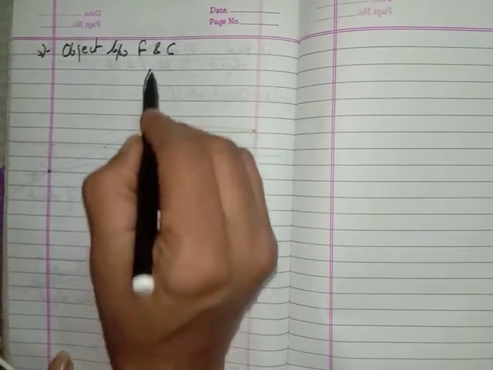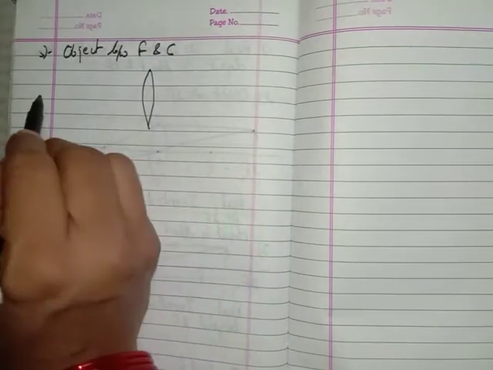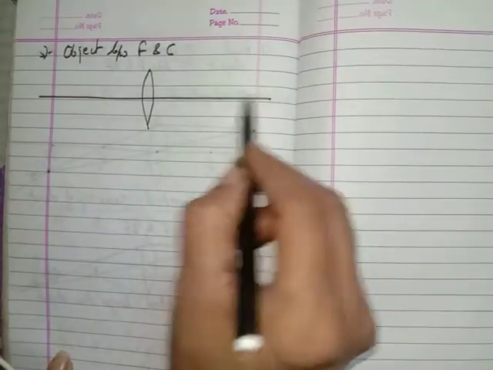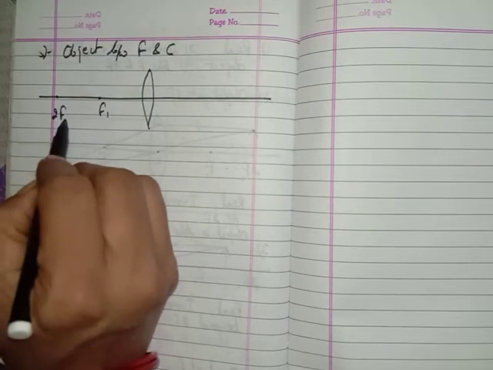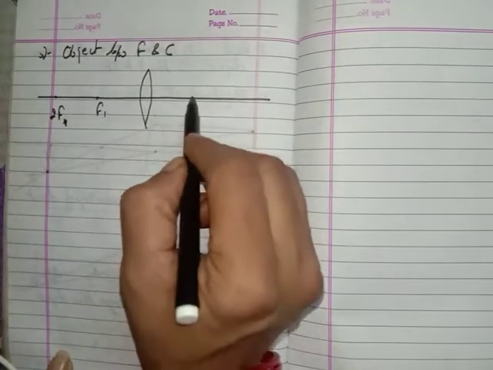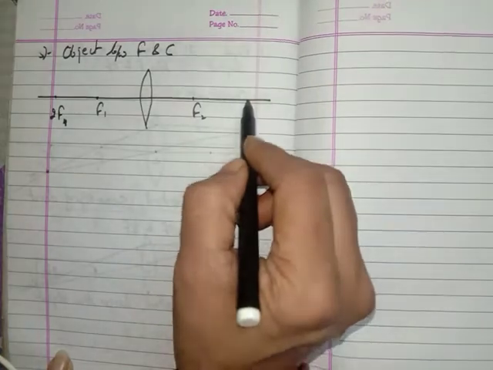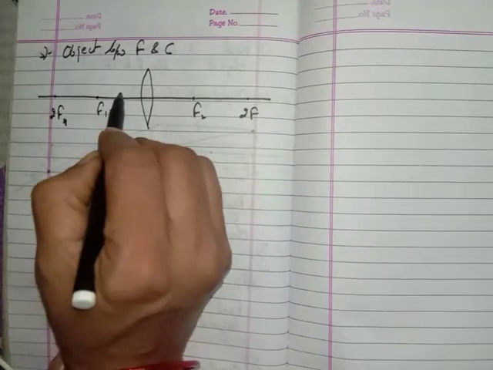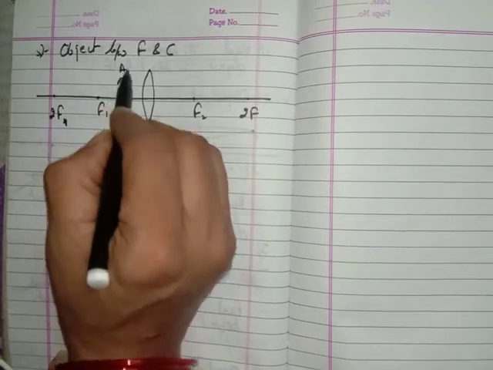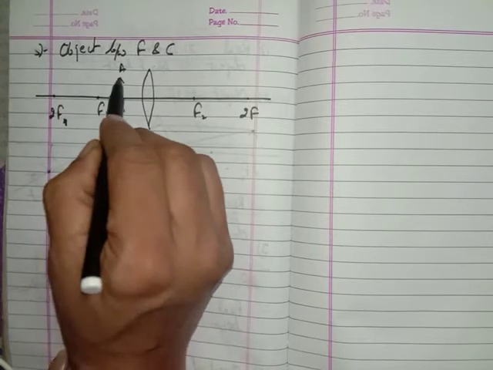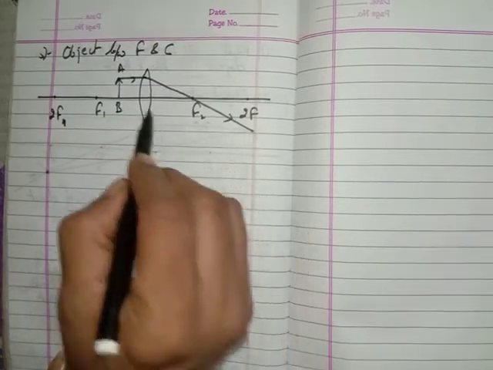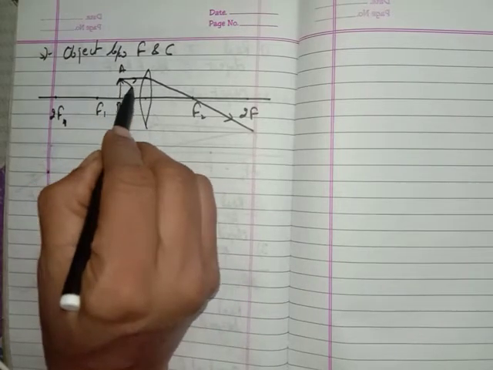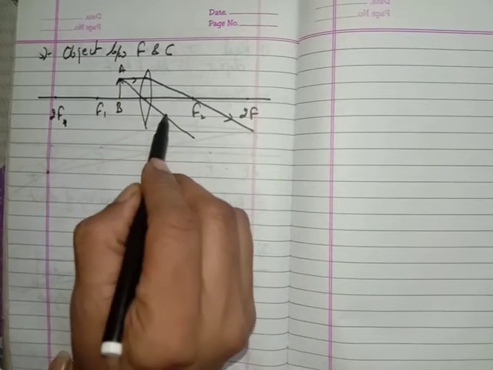So this is a convex lens, the principal focus, and this is the object. We should always write it like AB. A light ray coming parallel to the principal axis passes through the principal focus, and a light ray coming towards the optical center always passes straight.